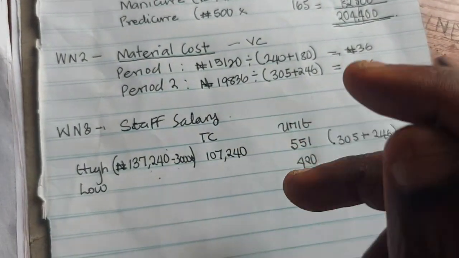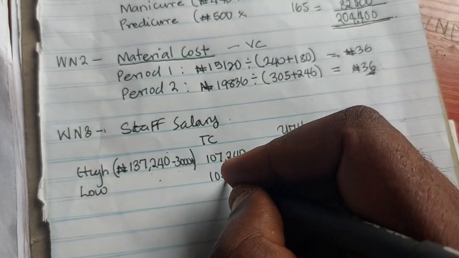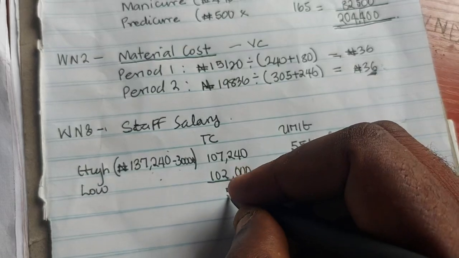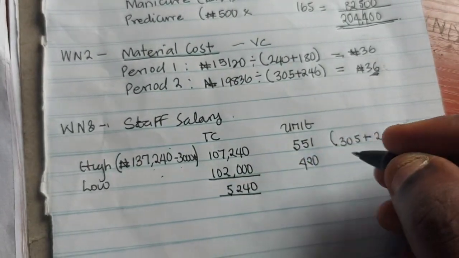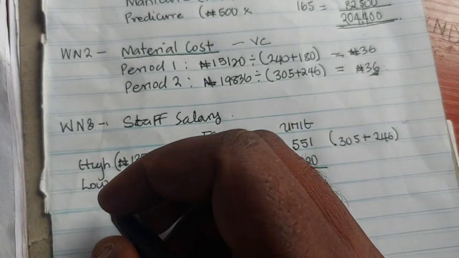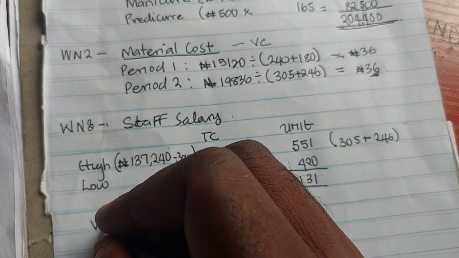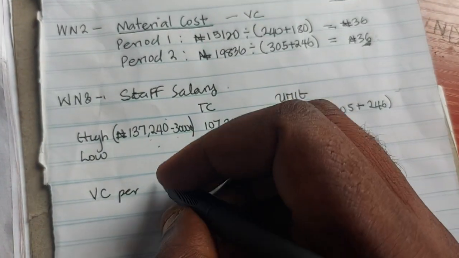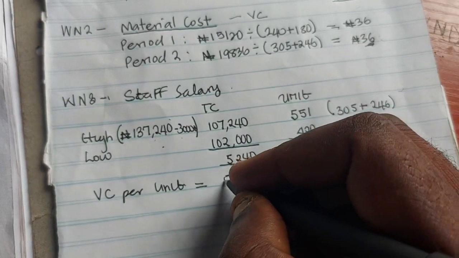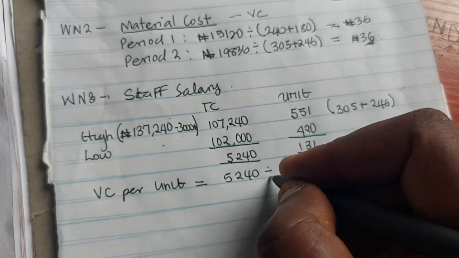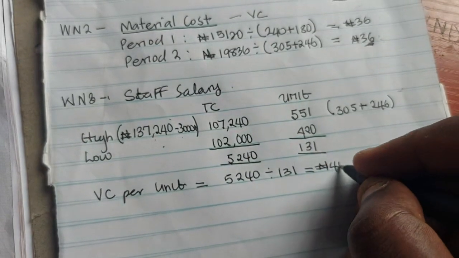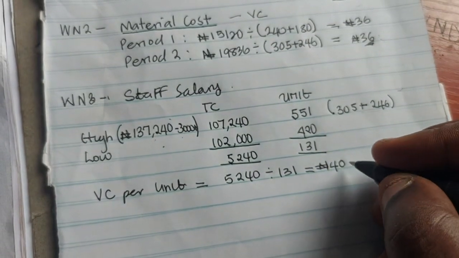So there is no increment of 30,000 there. Then you use 2004, so we have 5240. Then when you subtract this, we have 131. Then our variable cost per unit is nothing but 5240 divided by 131, and that gives 40 naira. That is the staff bonus.